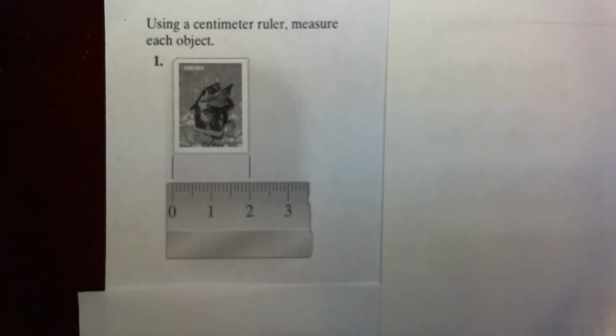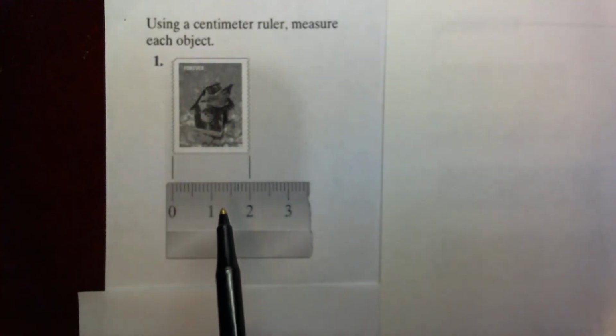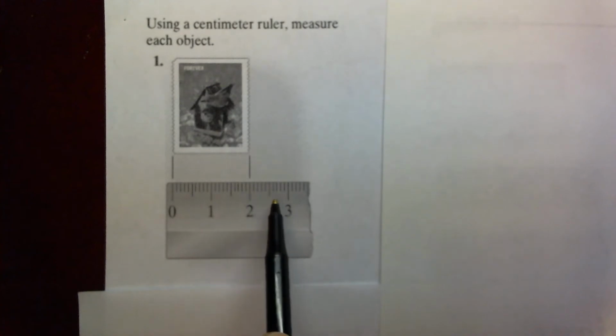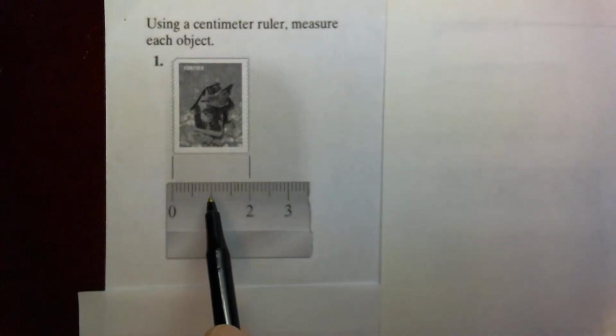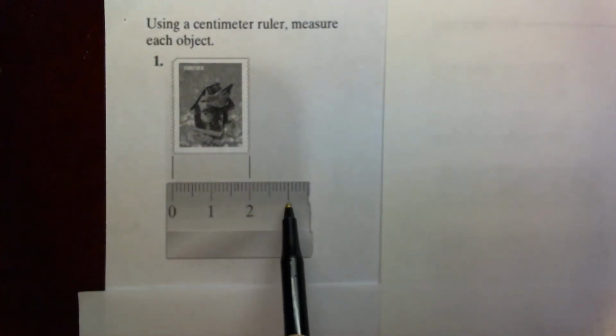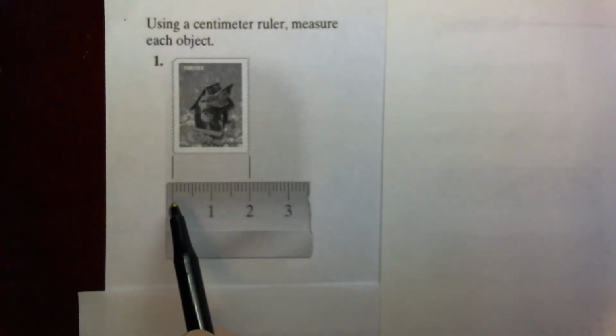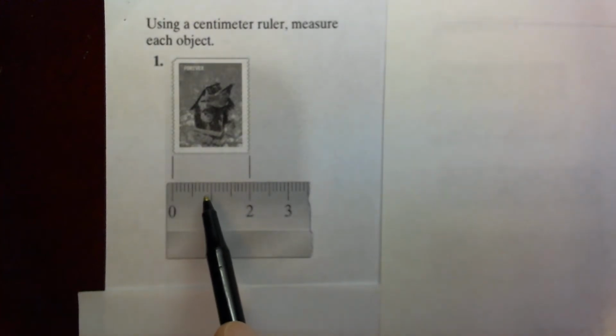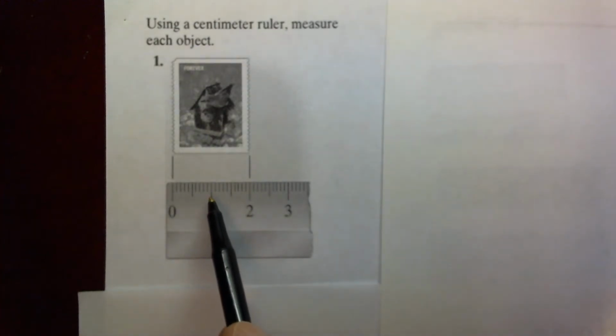Let's look at some examples. Using a centimeter ruler, measure each object. Here we have something like a stamp. This is a ruler, and this is 1 centimeter, 2 centimeters, 3 centimeters, and so on. The smaller subdivisions are millimeters. So there are 10 millimeters to a centimeter.